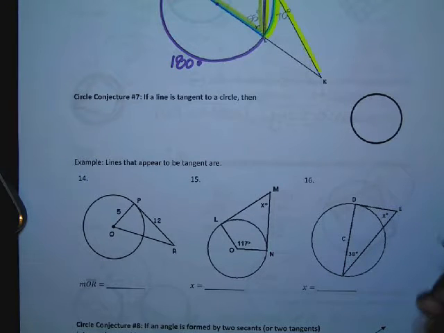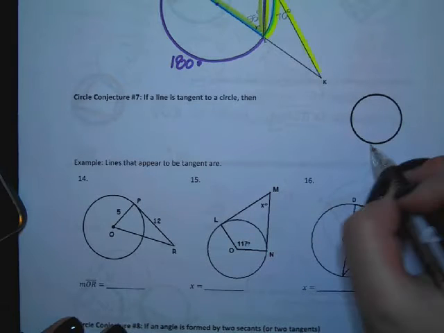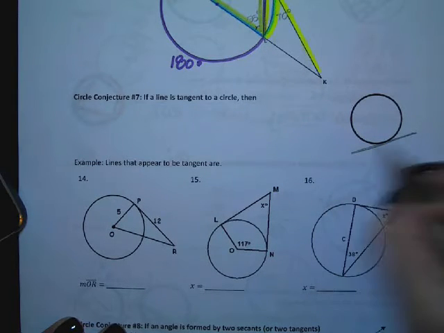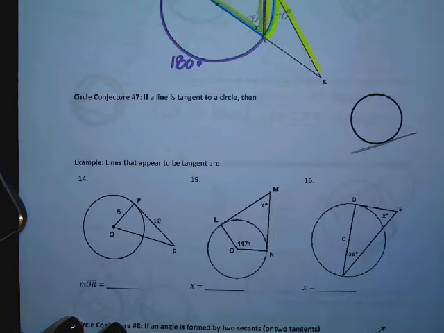All right. It says a line is tangent to a circle. Somebody remind me what a tangent line is. It's outside the circle. It touches one point, not two, just one. Okay. So let's go ahead and draw a tangent line. What is the point of tangency?